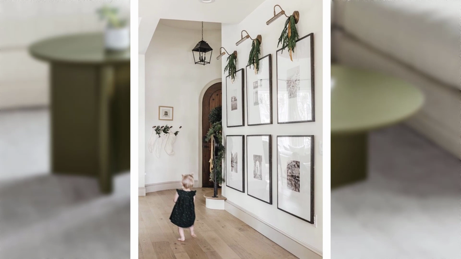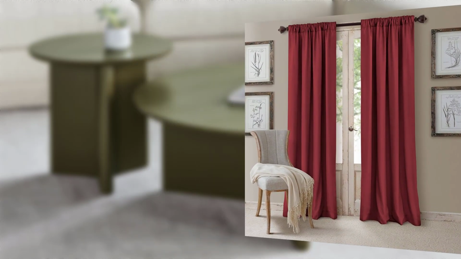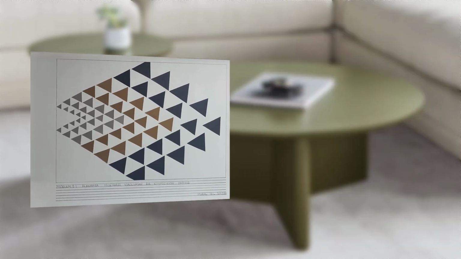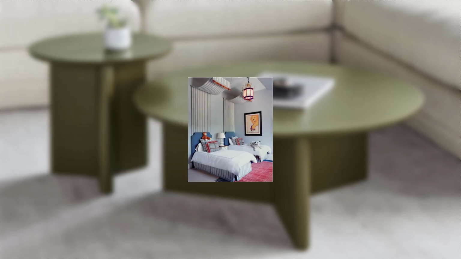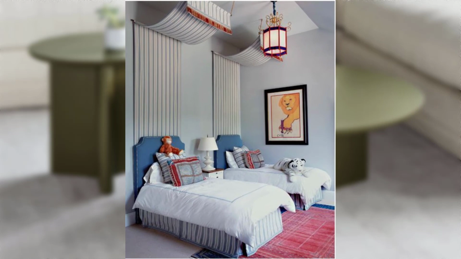Point number 12. Pay attention to contrast. Contrast means having things that look different from each other. It makes your design more interesting. You should have some contrast but not too much. It helps things stand out without being overwhelming.